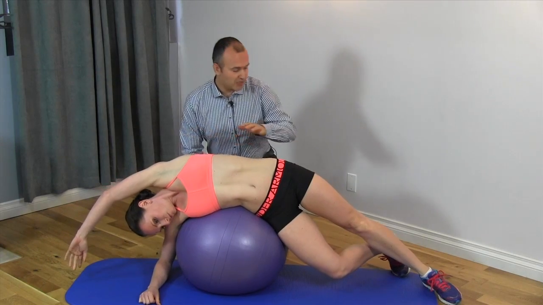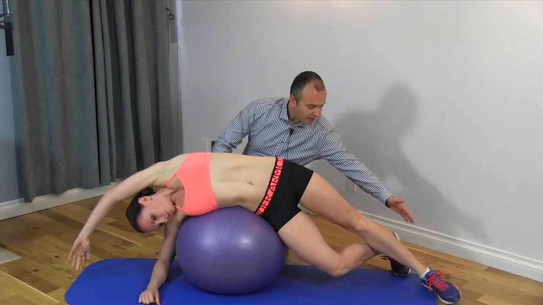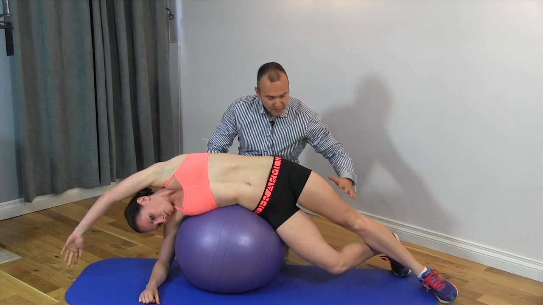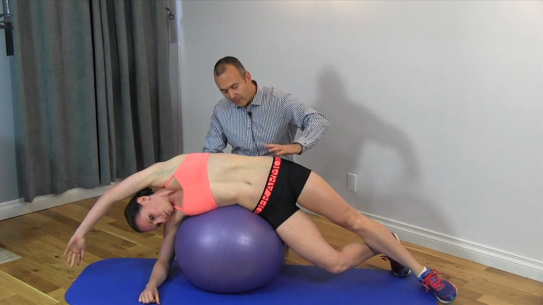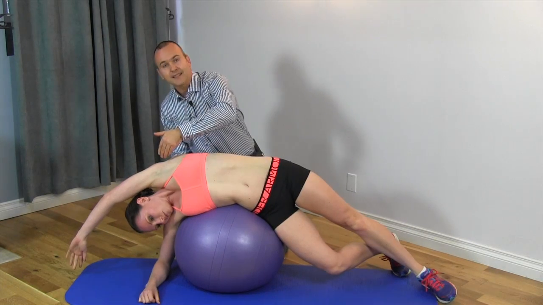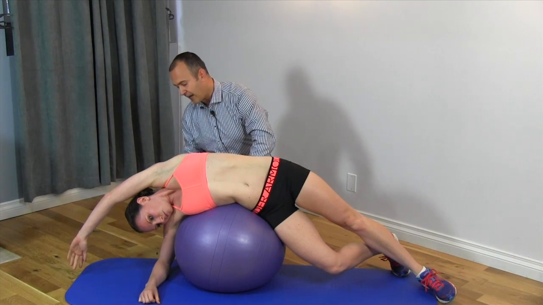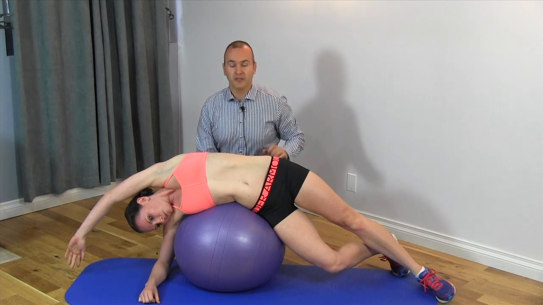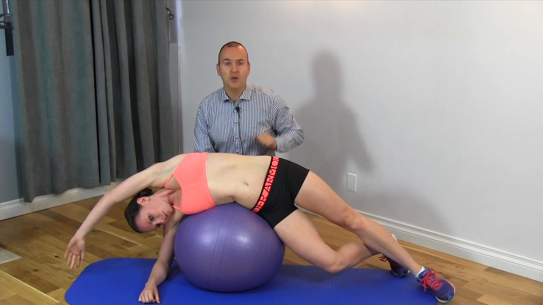So as you can see in this position, Mickey's stretching everything along that lateral line, from the ankle, foot, all along the peroneals here into the IT band, the hip, across the side of the abdominal wall here into the ribs, and literally into the neck. And as you can see, as her head's down there, she's stretching everything from the neck basically down to her foot. It's just a great exercise to stretch out that lateral line.